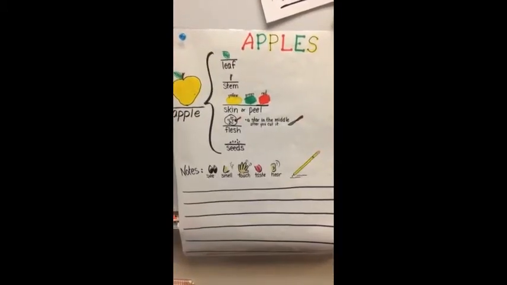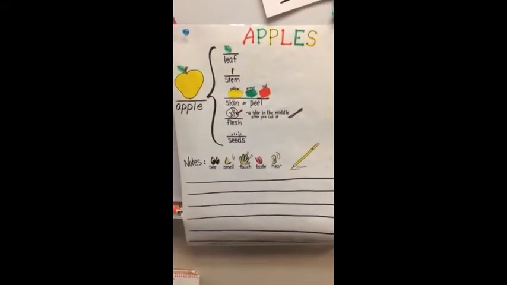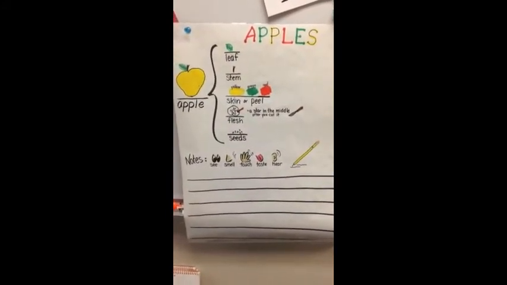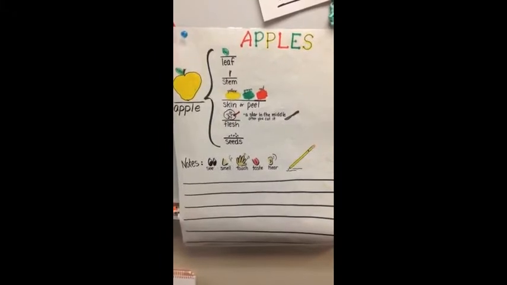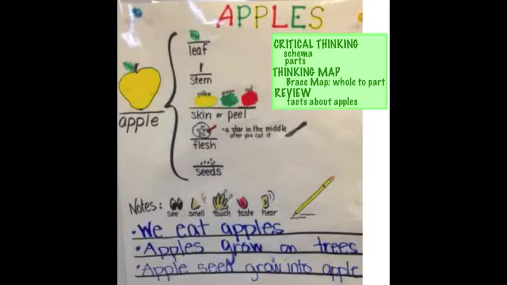This brace map comes from the thinking maps and shows whole to parts. I created this for students to reflect on their learning with the classroom teacher. Here are the notes below the brace map that students shared with the teacher. It shows what they have learned so far after their reading and experiences.